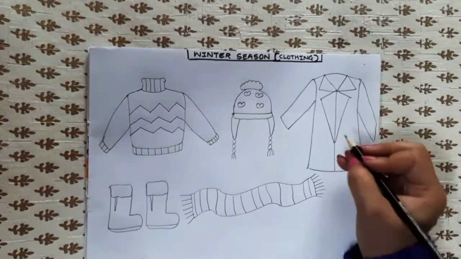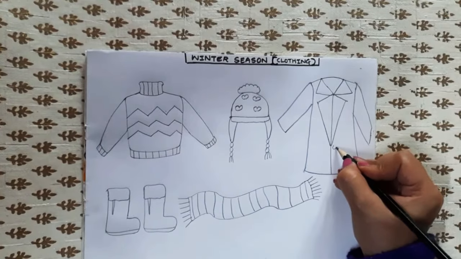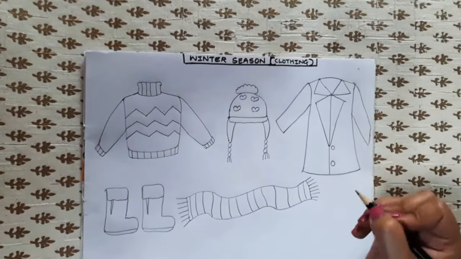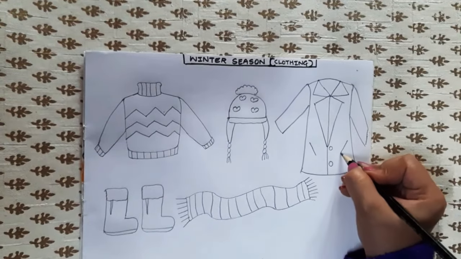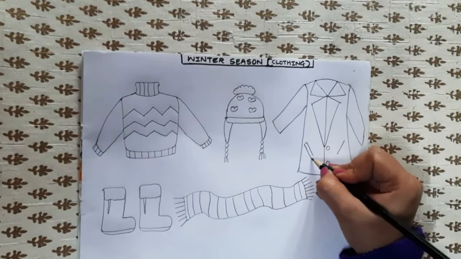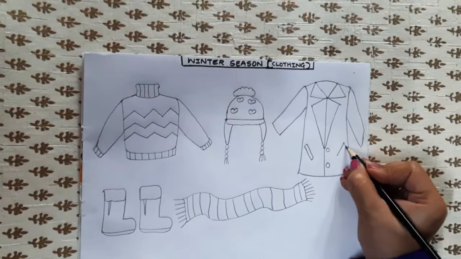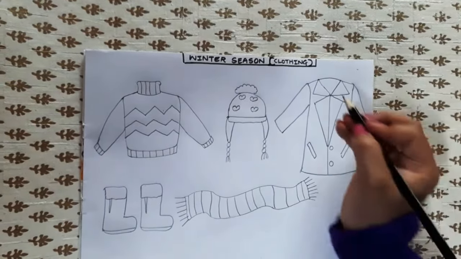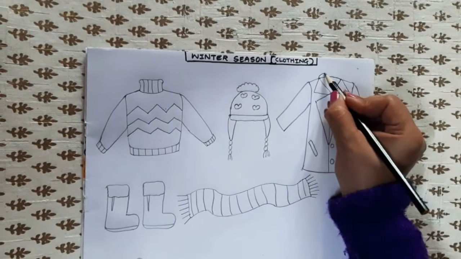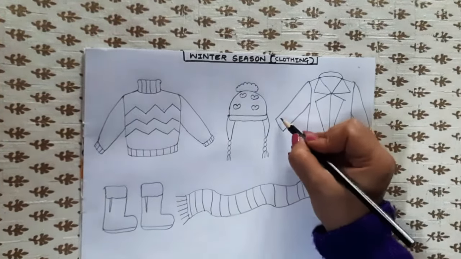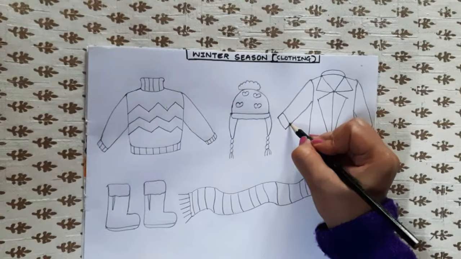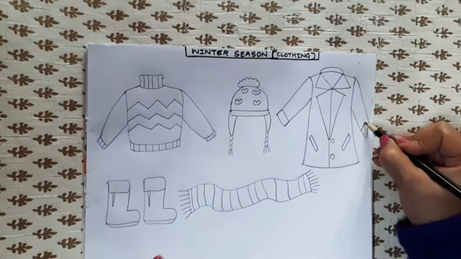All right, and now let's add one or two buttons. Pocket in the coat are diagonal shaped like this and double. Next, we need to double this also. All right, and double the sleeves.